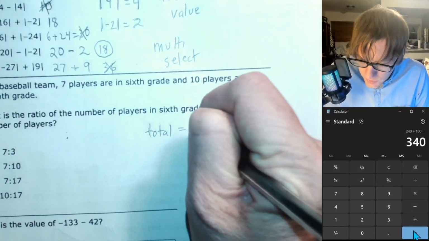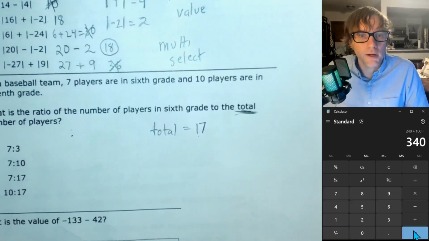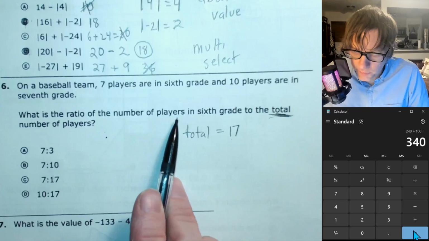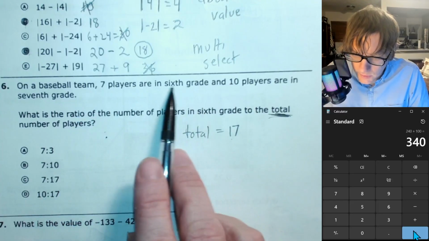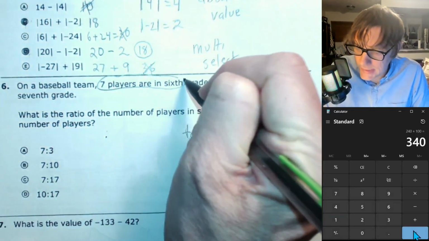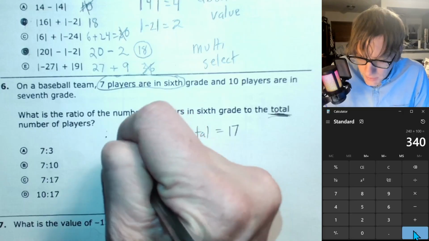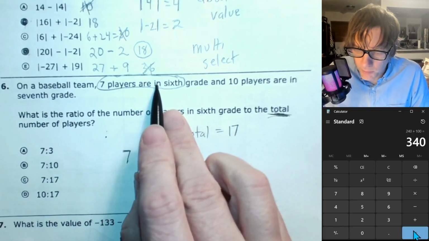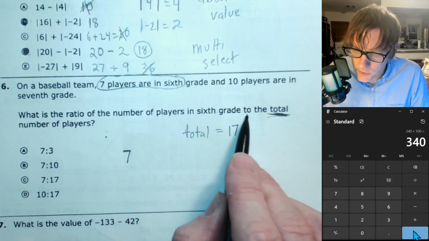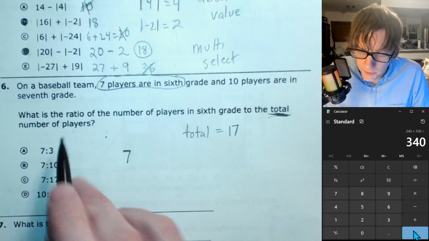So the total is 17 players. All right. So again, we are looking for the ratio of the number of players in 6th grade. So 6th grade is 7 players in 6th grade. So I'll circle it just so you can see it. So that's going to be 7 first, and then you compare it to, so they want the number of players in 6th grade to the total number of players.